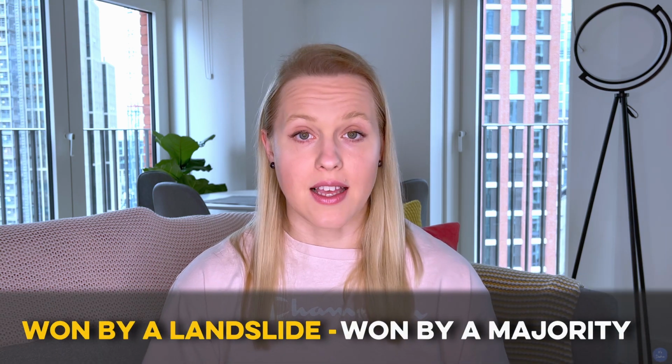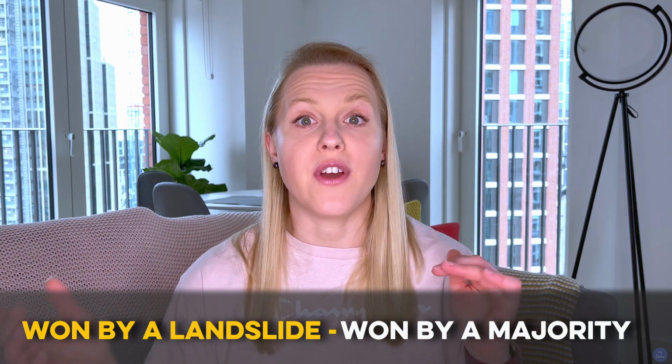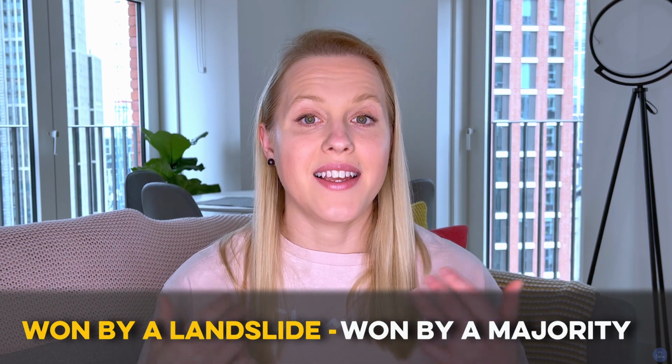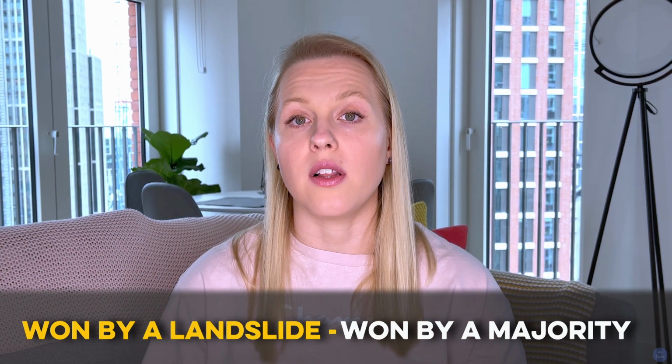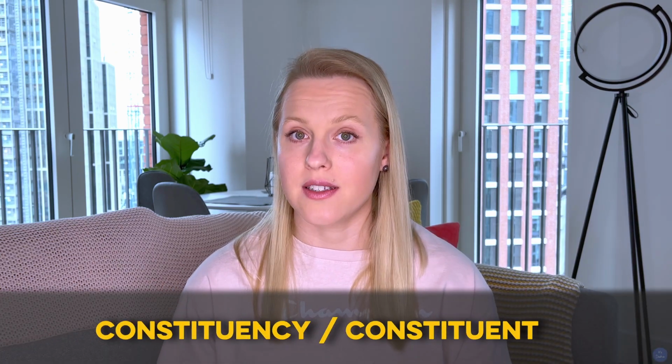In a literal sense, a landslide is a large amount of earth and rock that moves very, very quickly down a steep slope, like a hill. And the idea here is that so many people voted for a particular politician that it was like a landslide that overtook other candidates. In the context of voting, we also have the terms constituency and constituent.